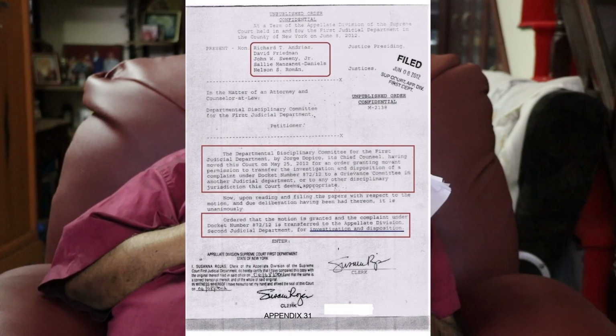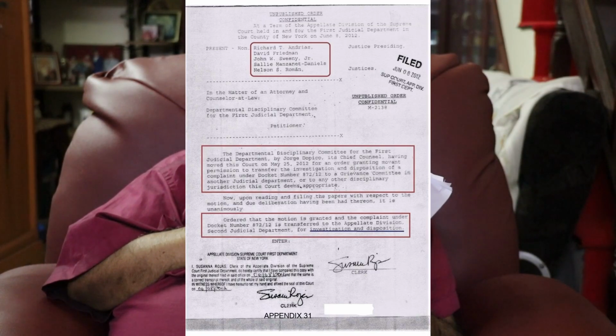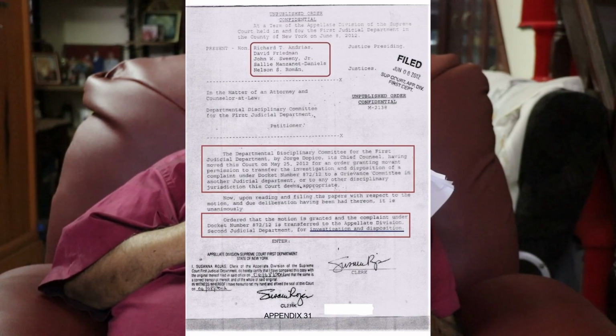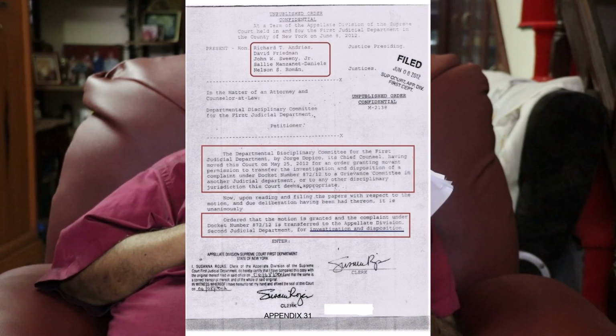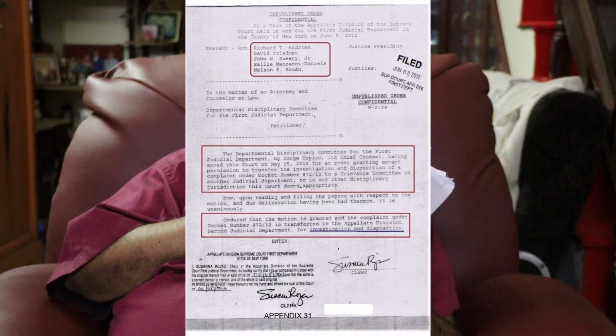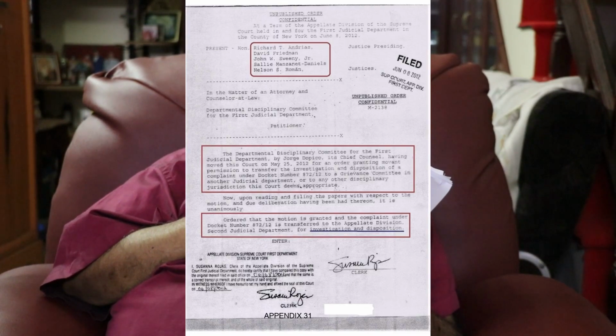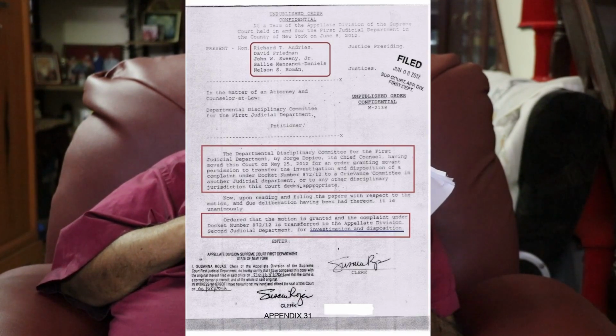Again, in the matter of an attorney and counselor at law, Departmental Disciplinary Committee for the First Judicial Department, petitioner.